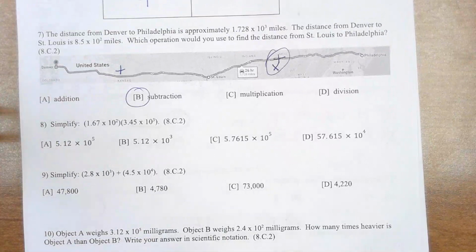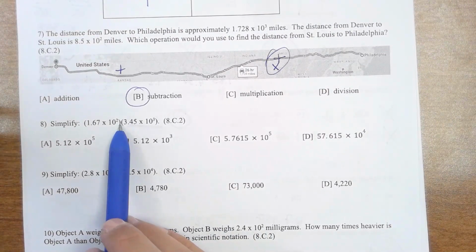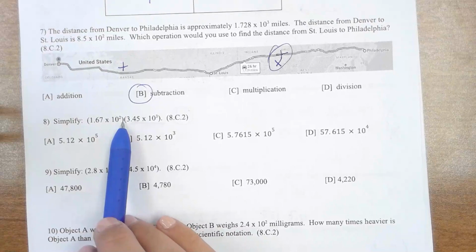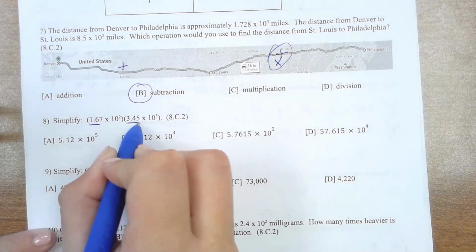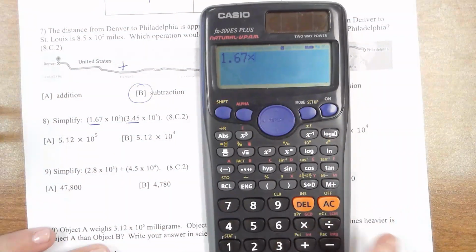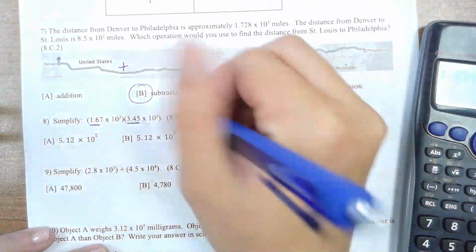All right, next one, we need to simplify. So I see scientific notation, and the operation that we're doing here is multiplying, because when two parentheses are shoved up next to each other, that means that you're multiplying. So multiplying scientific notation, super easy, because you're just going to multiply your constants like normal. So we're going to take a 1.67 times a 3.45, and that gives me a 5.7615.